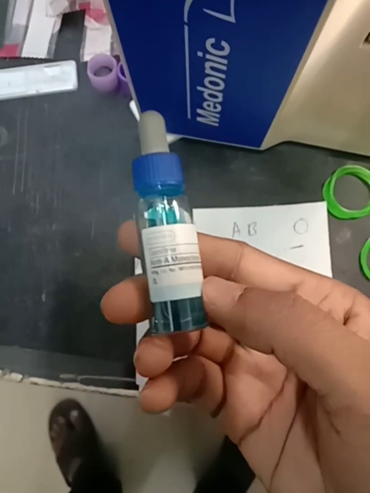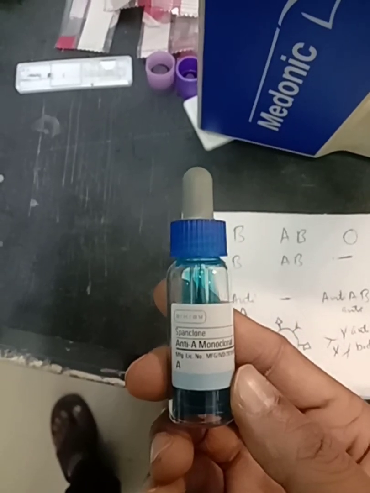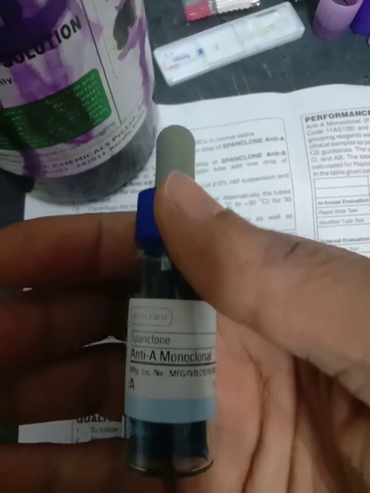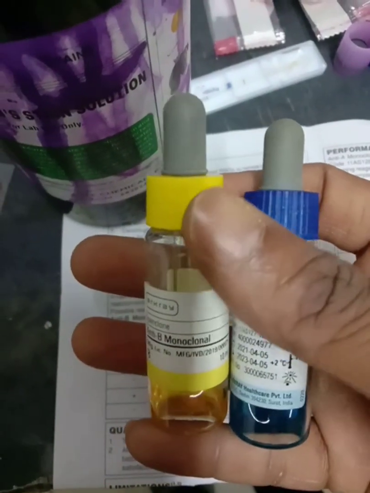So if blood clots with anti-A, this is anti-A monoclonal antibody. If the blood reacts with this and doesn't react with anti-B but reacts with the combined, it means the A antigen is being attacked by these antibodies. So the interpretation is blood group A.